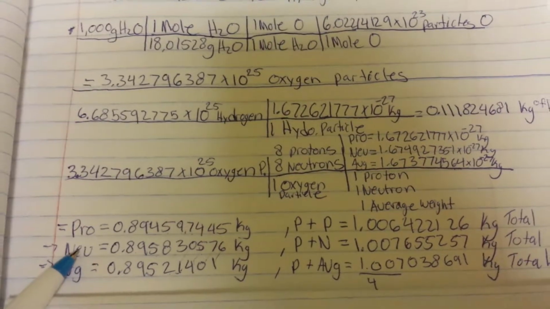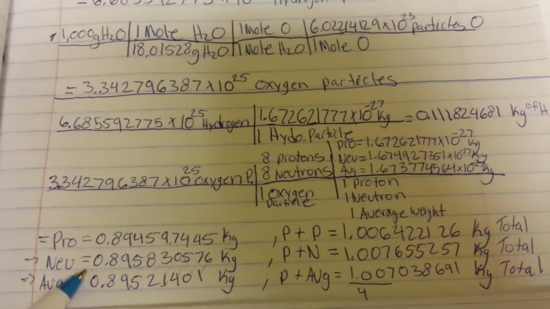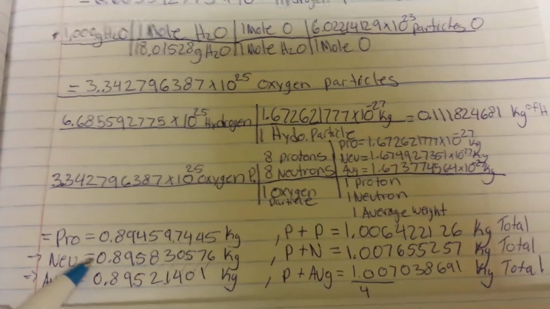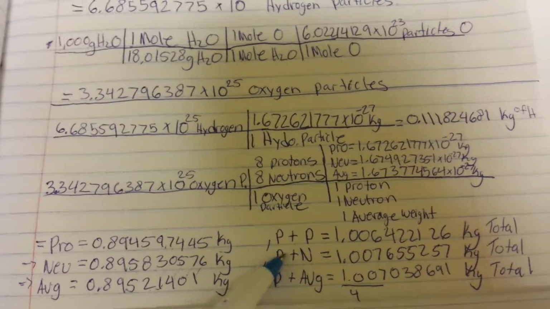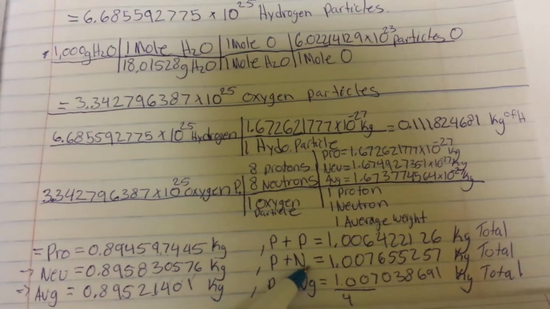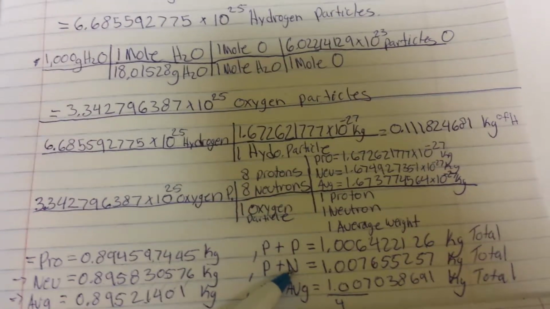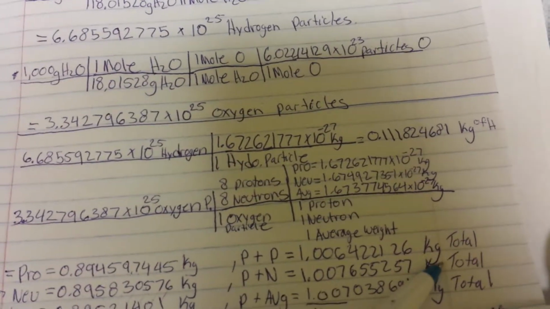So if you count all the protons and neutrons in the oxygen, and you do this equation using this, you get 0.8958 kilograms. So the protons plus the neutrons of the oxygen, protons from the hydrogen, neutrons from the oxygen atom itself is equal to this amount of kilograms.